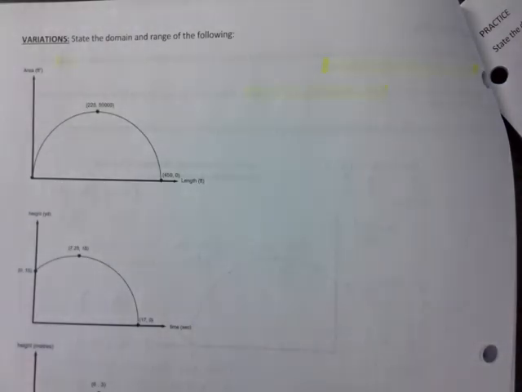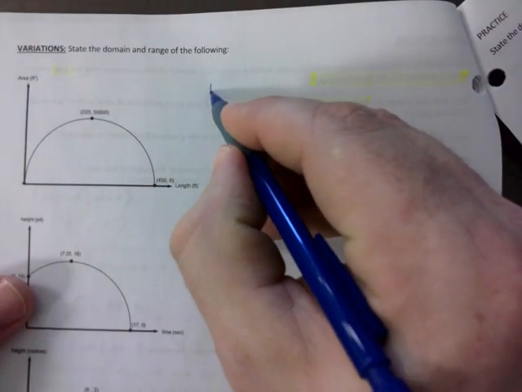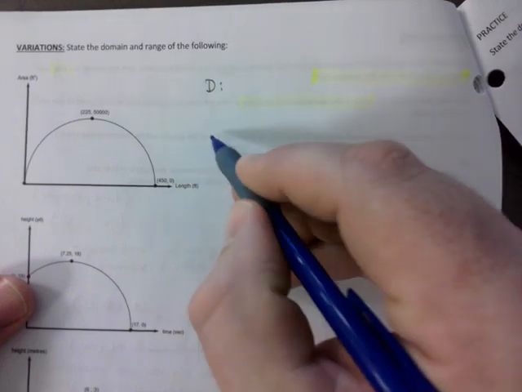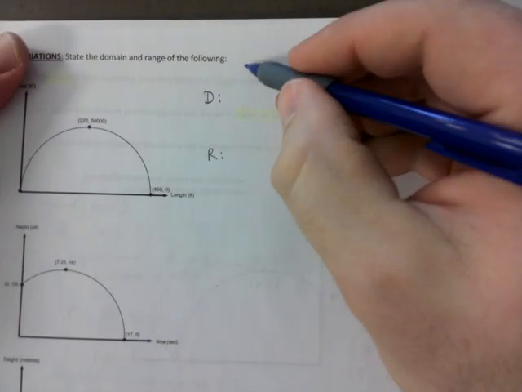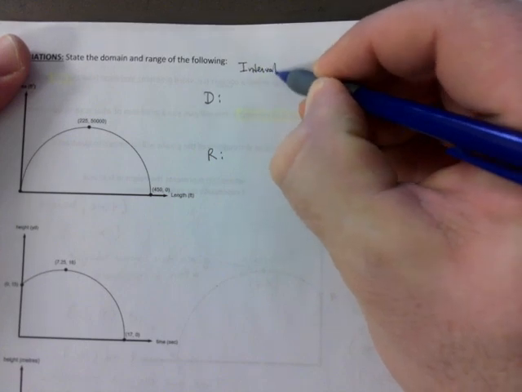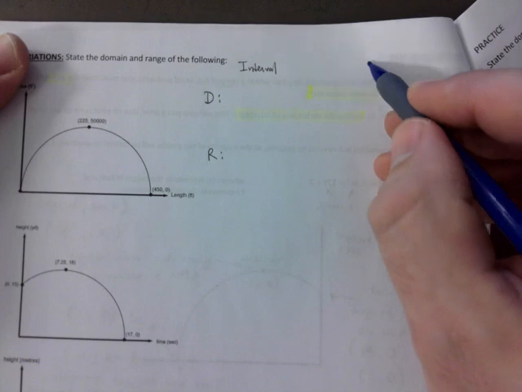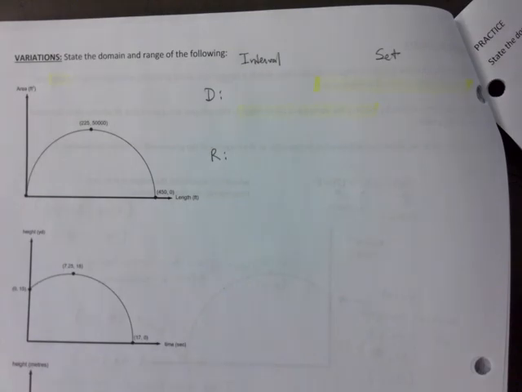If I ask you domain and range, this is my domain and this is my range. I'm going to use interval notation first, and then I'm going to go set next. I feel like interval is easier to wrap your head around.